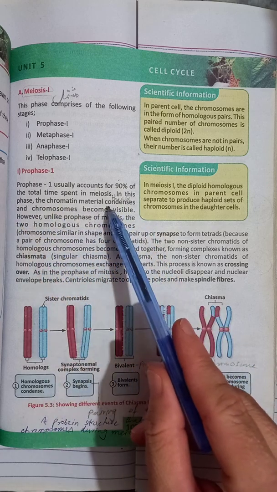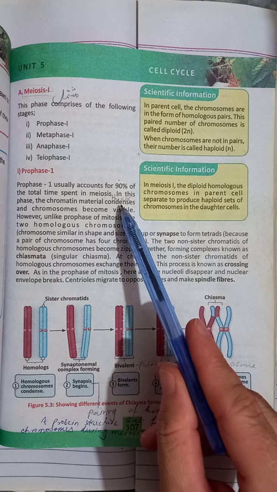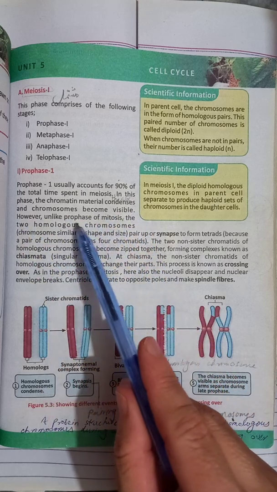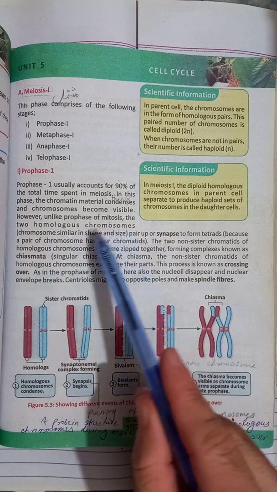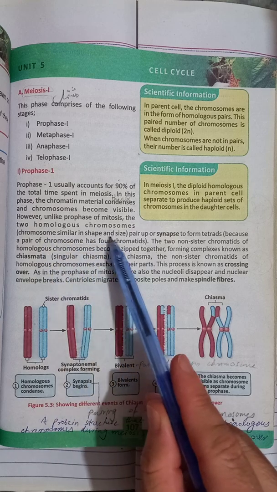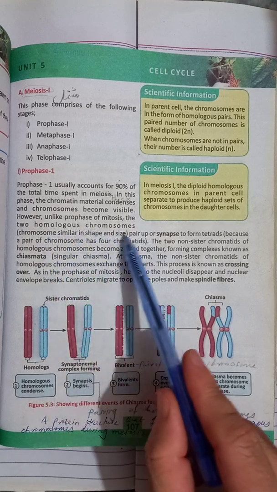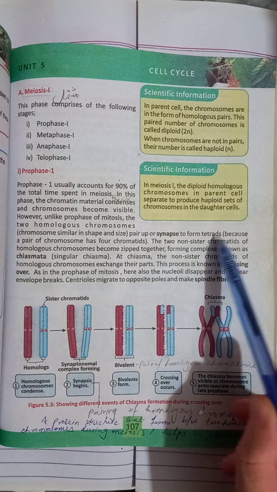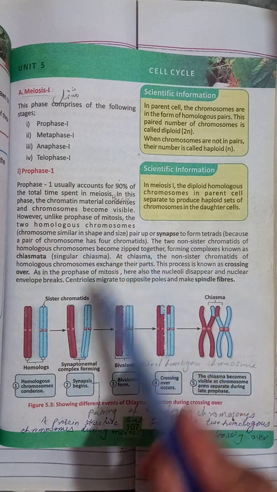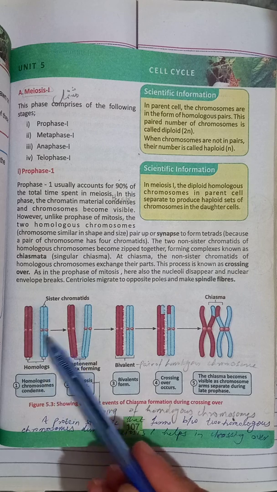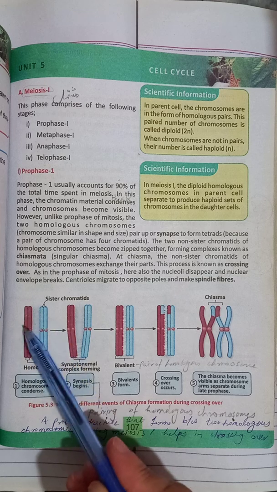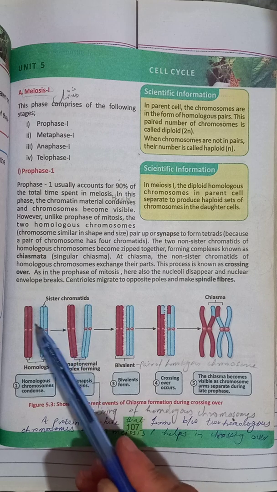In this phase, the chromatin material condenses, that is thickens, and chromosomes become visible, that is clear. However, unlike prophase of mitosis, the two homologous chromosomes, the chromosomes similar in size and shape, pair up or synapse to form a tetrad, because a pair of chromosomes has four chromatids. This one structure is called a synapse, or here they are called a tetrad because one, two, three, four chromatids exist here. So this four-chromatid structure is called a tetrad.